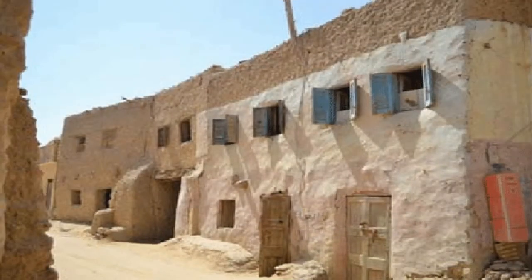Then he started to build mud houses. He made mud bricks and began to build mud houses. You can see this in the picture.